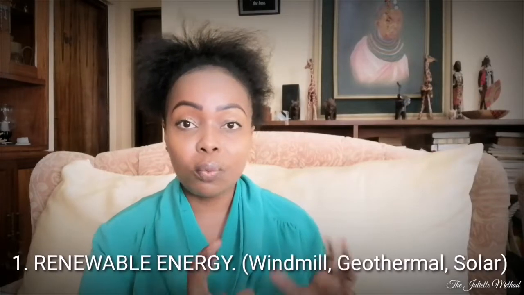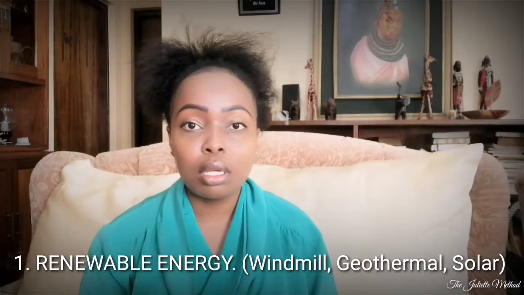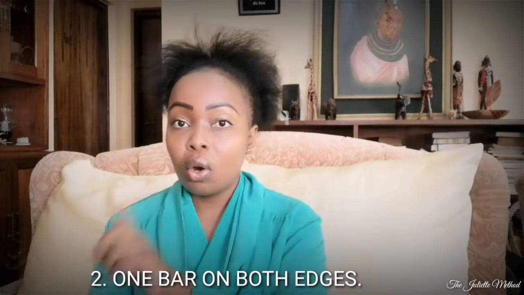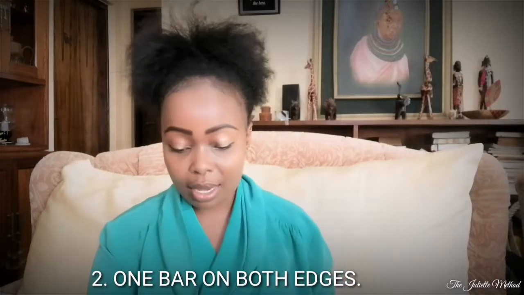The first note is the 50 bob, and the theme of the 50 bob is renewable energy. So there's a windmill, there's geothermal, there's solar. Renewable energy features, the windmills, geothermal, that is so easy. So it's just to remember the theme. You remember the theme, that is the first thing: renewable energy. And the 50 note has only 1 bar on the edges.